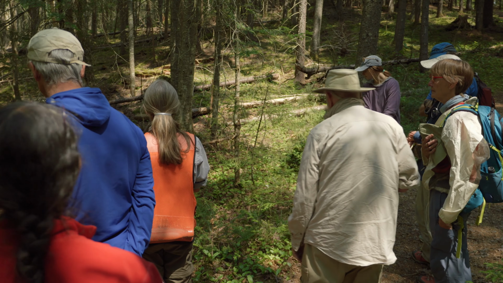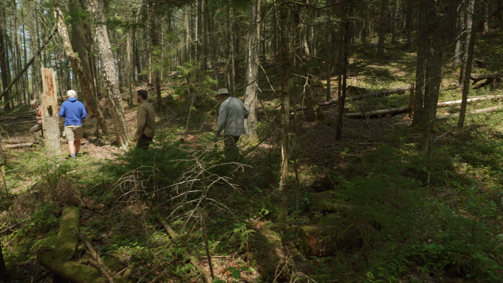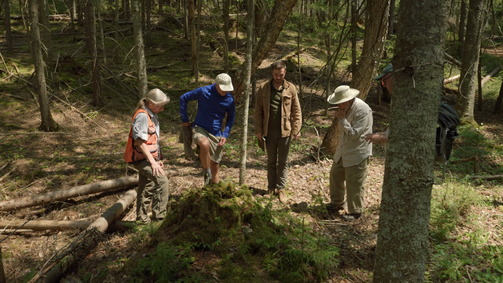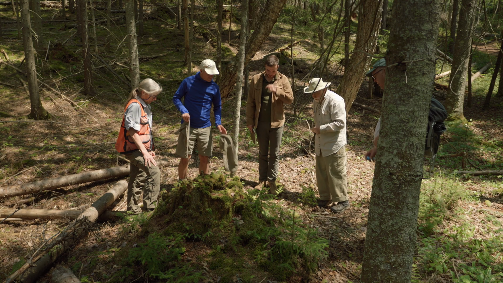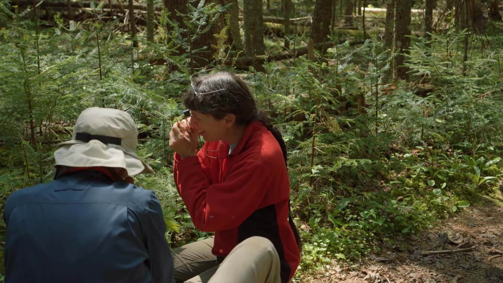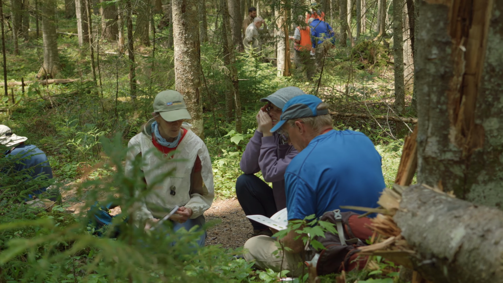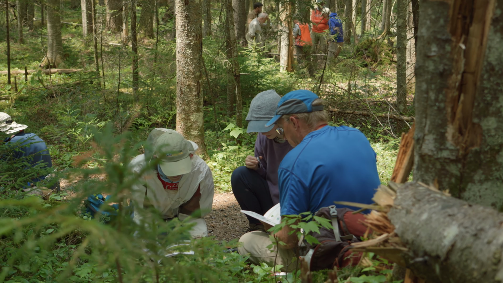Let's divide into a couple of groups, and this is not a moss race. We're not trying to do 10 species in the next hour. If you do 1, 2, 3, 5, whatever your pace is, the better you get to know them.